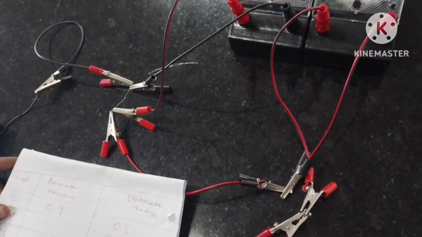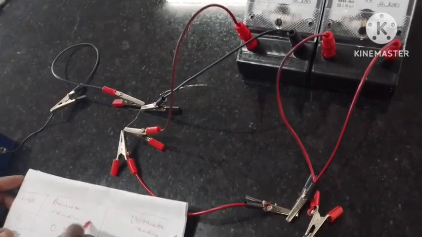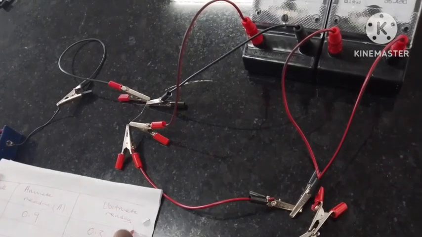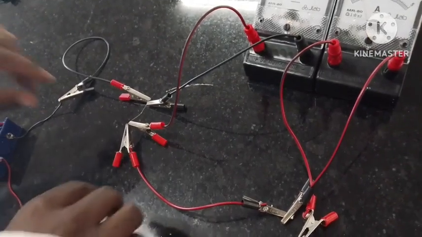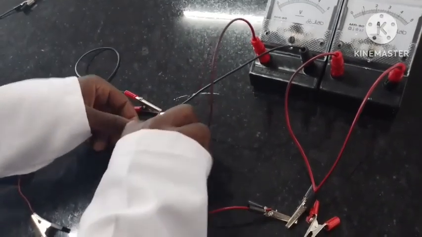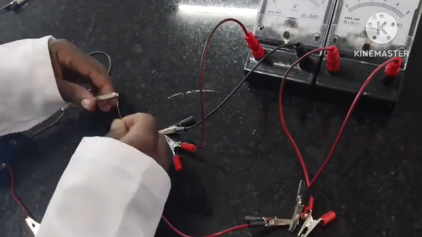So we record 0.3. That's the voltmeter. The ammeter is measured in amps, while the voltmeter is measured in volts. Then we will change the length. We will connect a 10 centimeter nichrome wire.